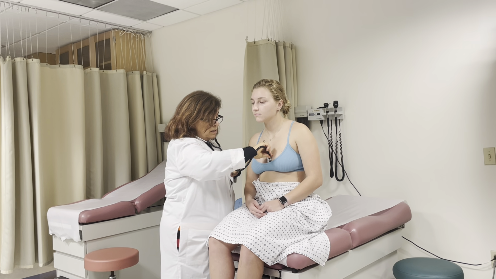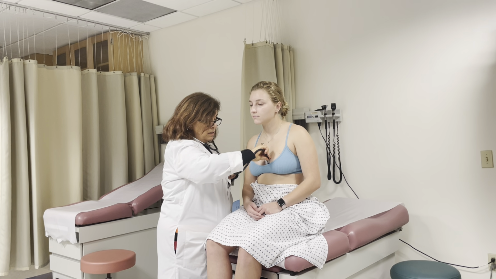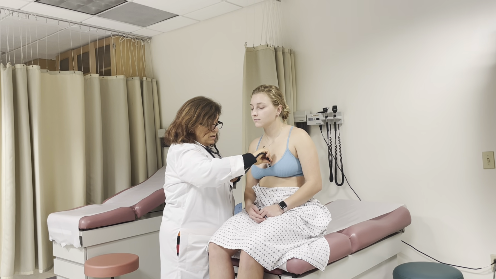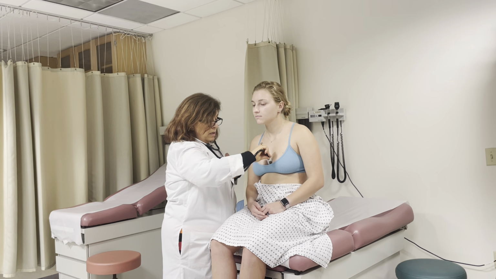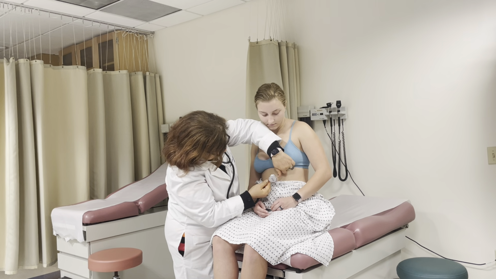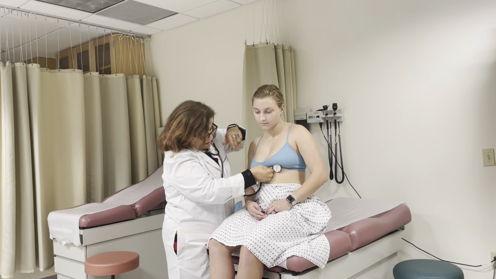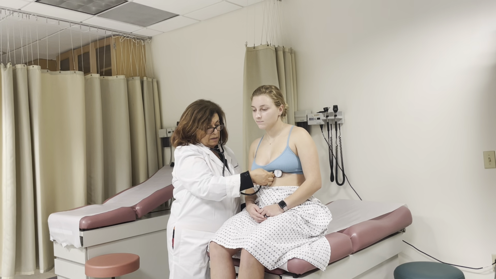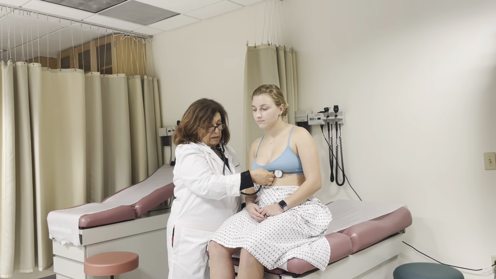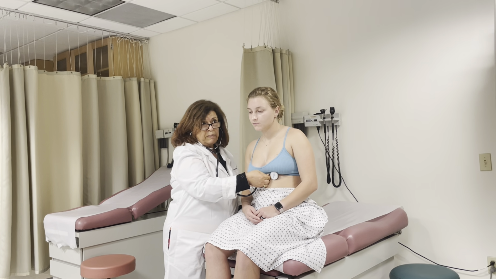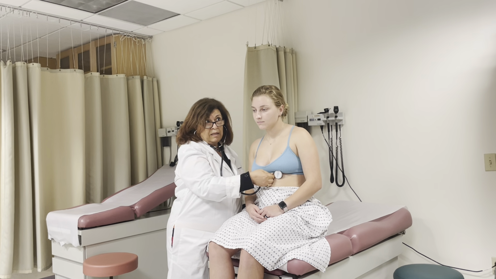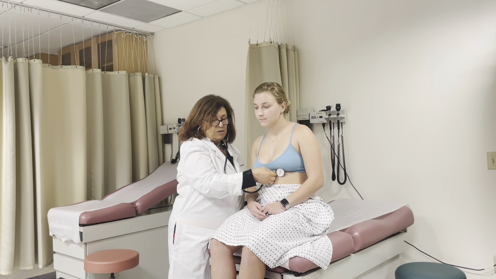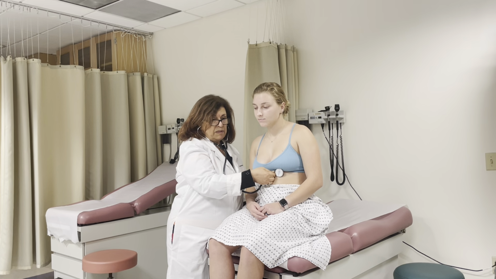So that's the tricuspid, fourth intercostal space. I didn't hear any murmur. And then I'm going to lift the bra a little bit and put it here. This is the fifth intercostal space, mid-clavicular. So that's the mitral valve. At the same time, it is a PMI.